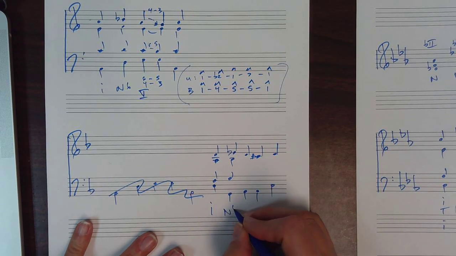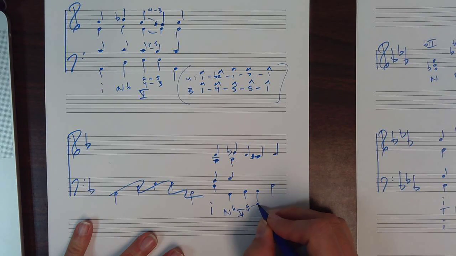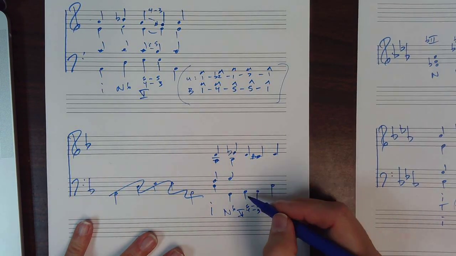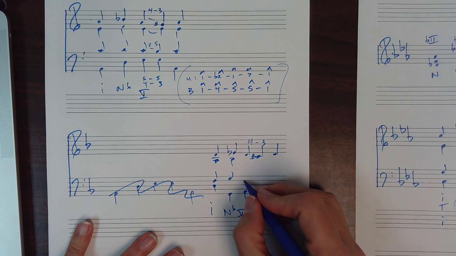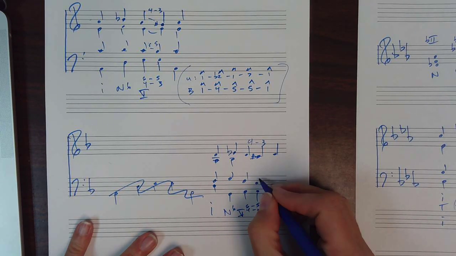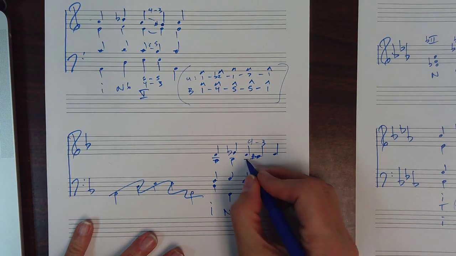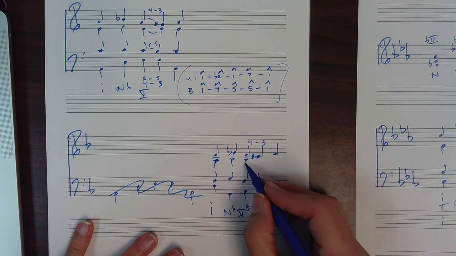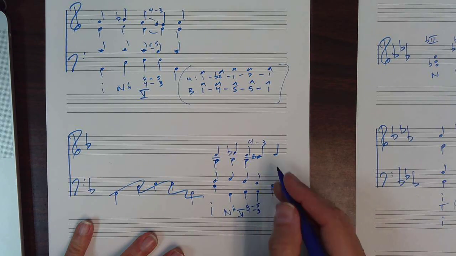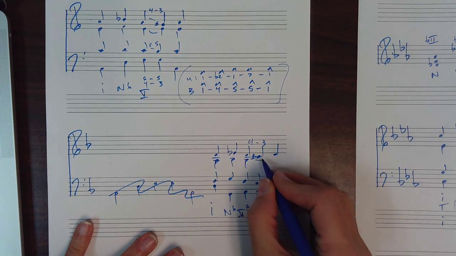This is the Neapolitan 6. Right here, this is cadential 6-4 to 5-3. And again, here's 4 going to 3. We need 6 going to 5, and we double the bass note here, and we can sustain that.